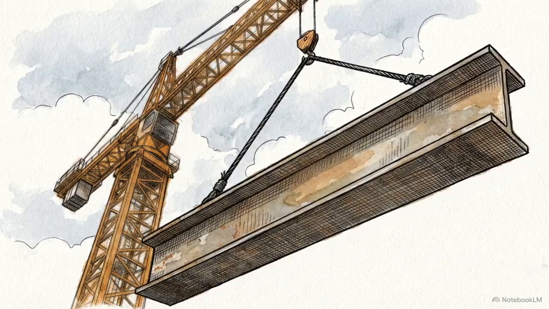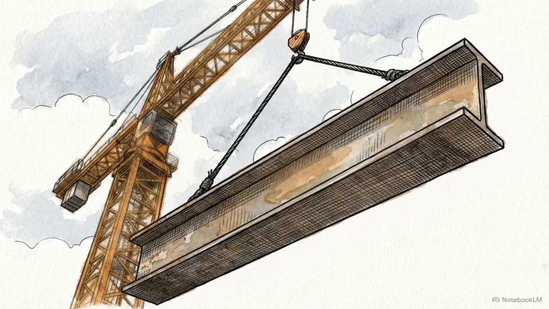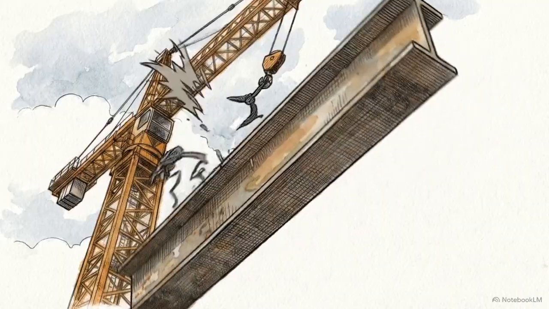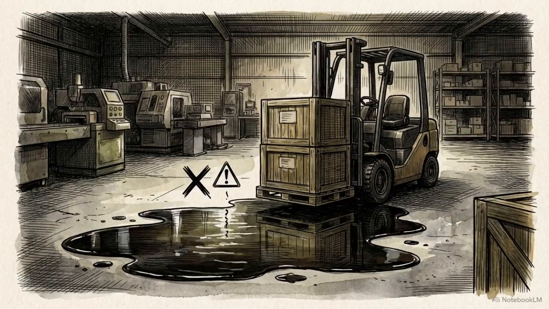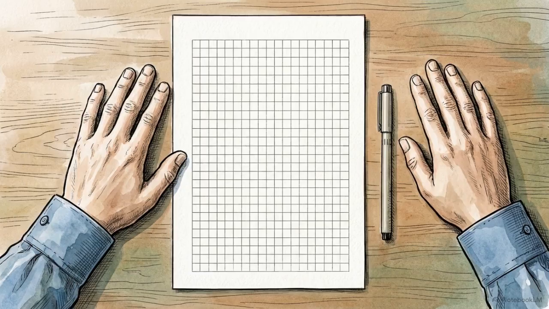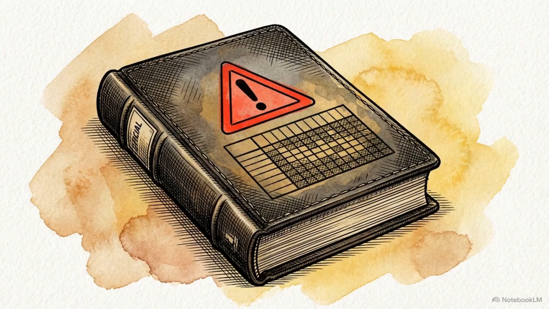When a heavy load slips from a crane, it represents a specific failure to calculate operational variables. Unmeasured risk creates a blind spot that leads to the majority of preventable workplace incidents. To eliminate these blind spots, you need to know how to construct and complete a formal hazard identification and risk assessment document, or HIRA, from scratch.